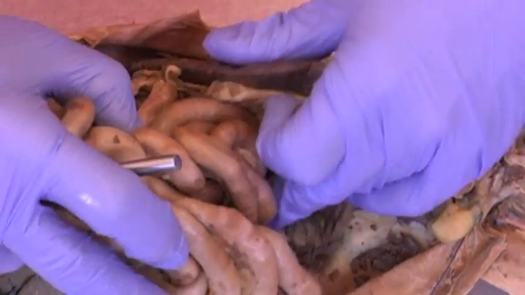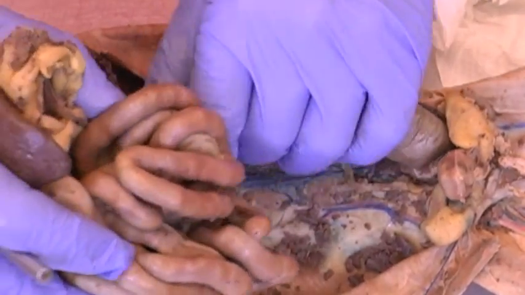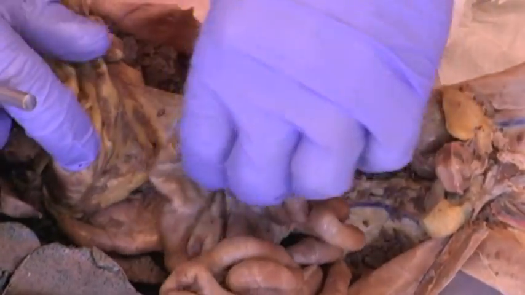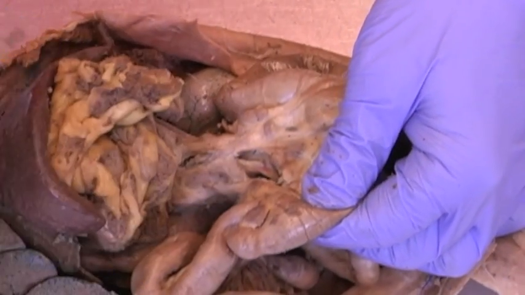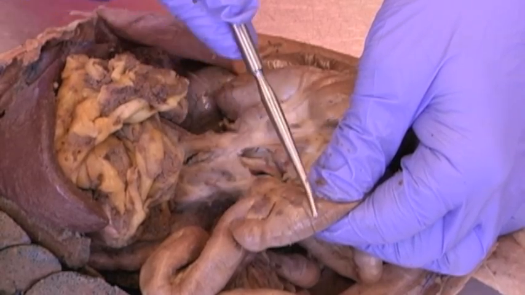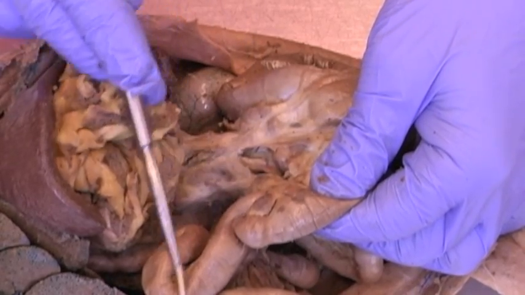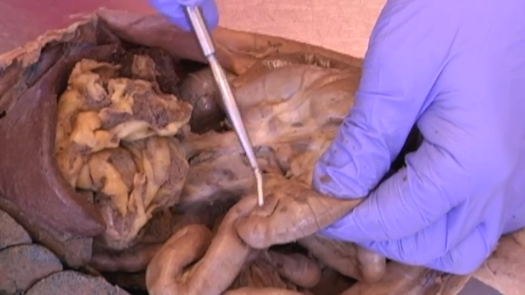And so by working backwards then, by taking the colon, so here's the colon, and eventually, if we follow the colon back, we can see this portion, and this is where the beginning of the large intestine, the cecum, connects with the ileum, the end of the small intestine, and of course that's the ileocecal junction.